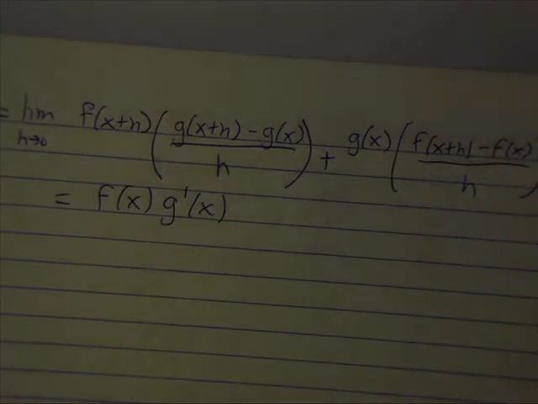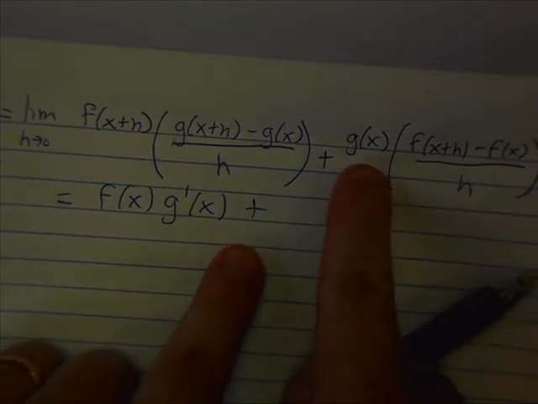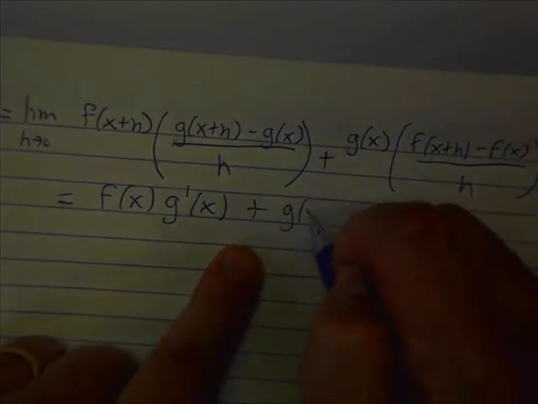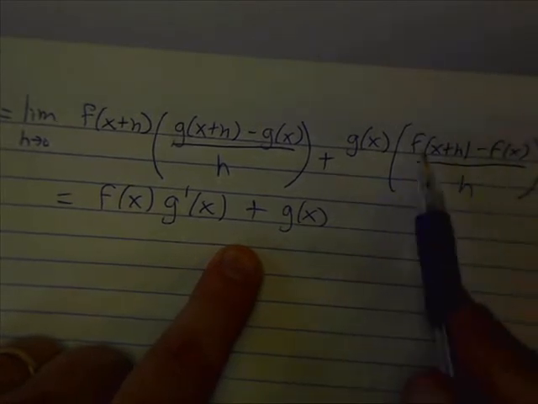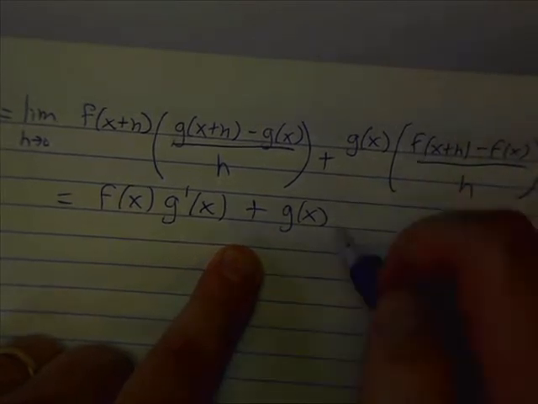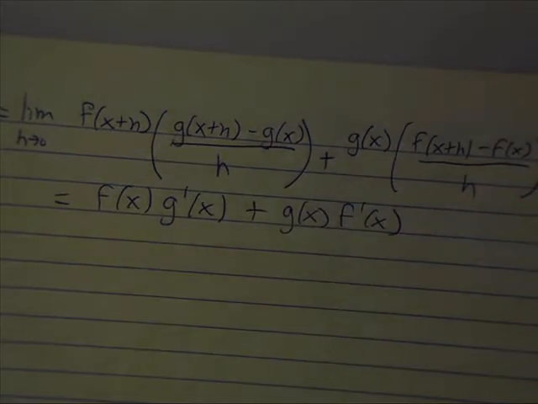So I leave the first one alone, I take the derivative of the second one. Plus, and then over here, now I'm going to leave the g of x alone. And same thing, what happens when h goes to 0? When h goes to 0, by definition, that thing is the derivative. So there's the proof of the product rule.